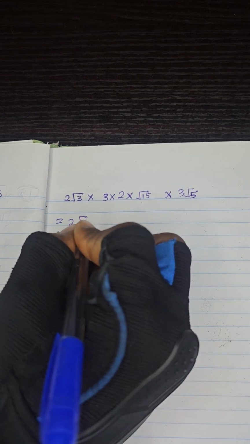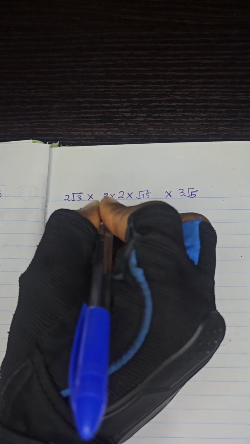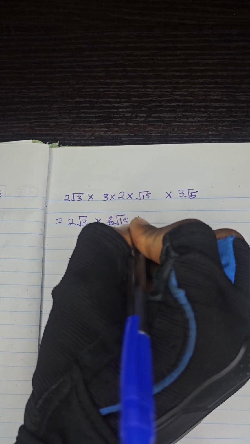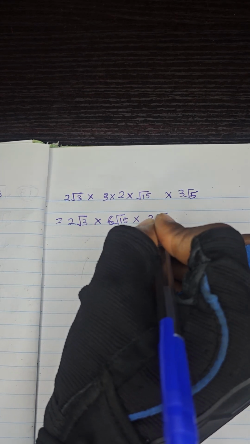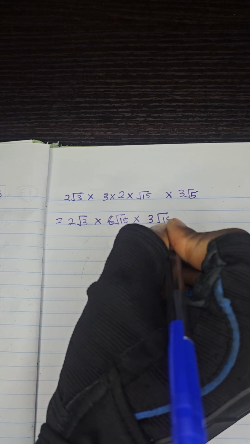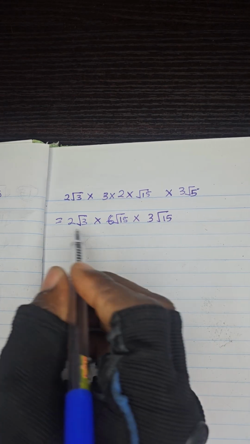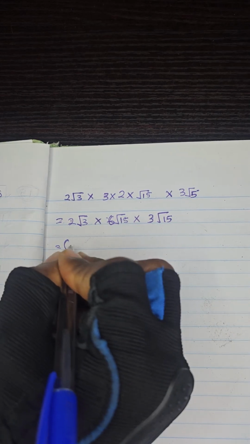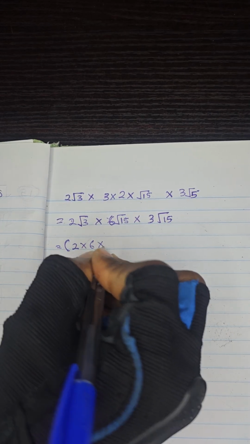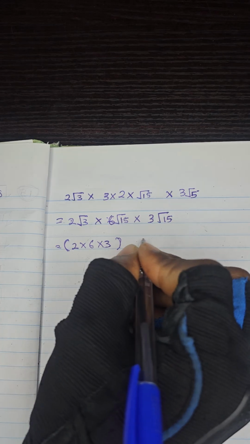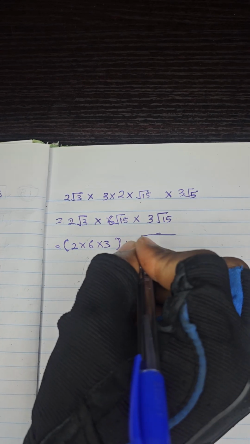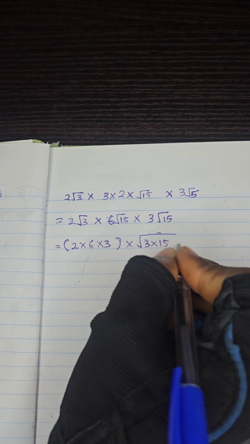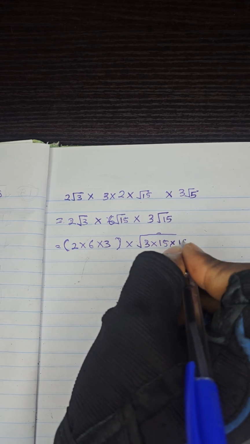2 root 3 times 3 times 2 is 6. So this is 6 root 15 times 3 root 5. Remember the rule, multiply the whole number and multiply the surds. So it will be 2 times 6 times 3, times 3 times 15.